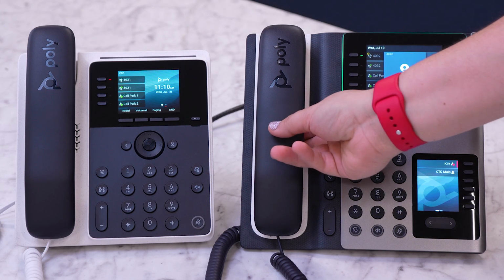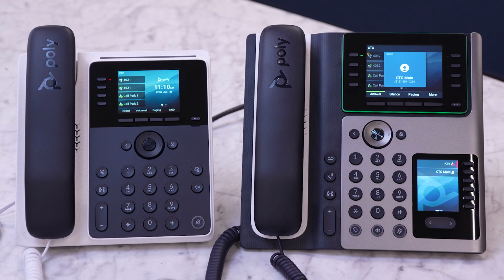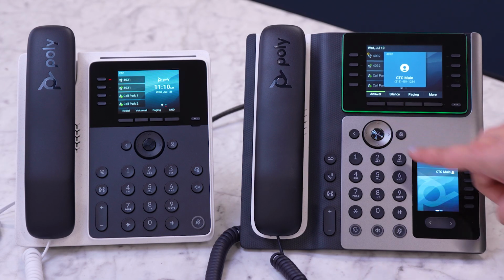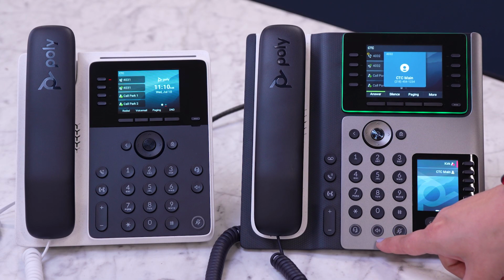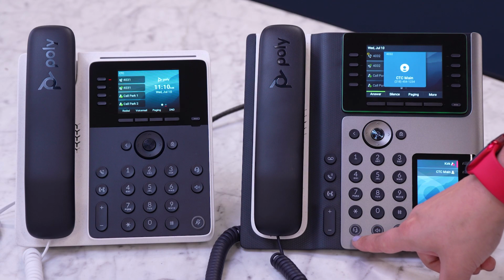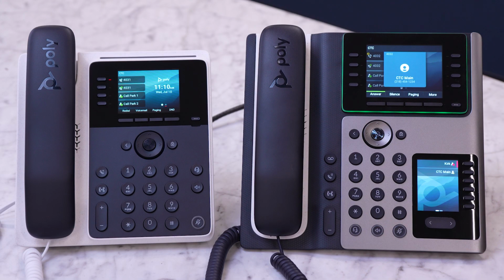You can pick up the physical phone here, use the answer soft key in the bottom left corner, press the speaker button here, or if you have a headset attached and connected to your phone, you can use that as well.